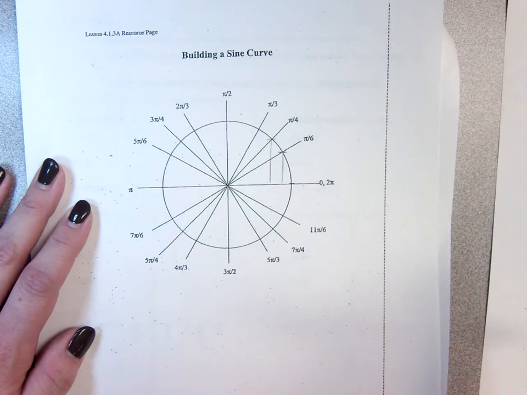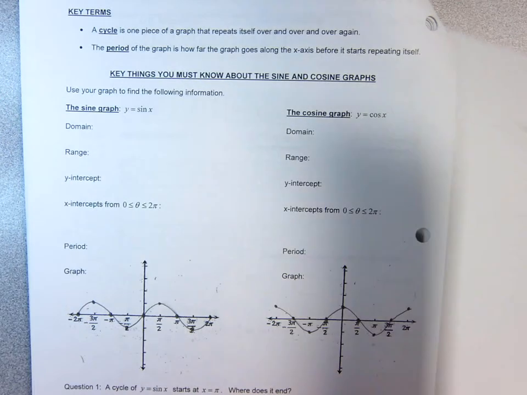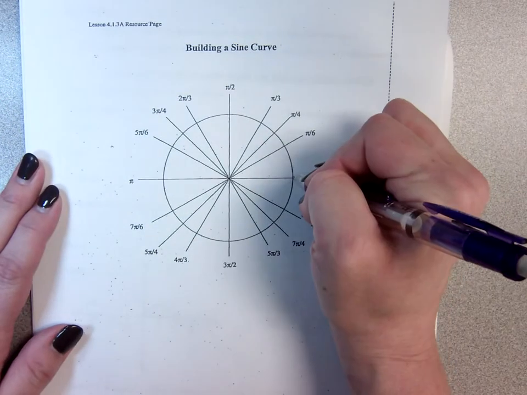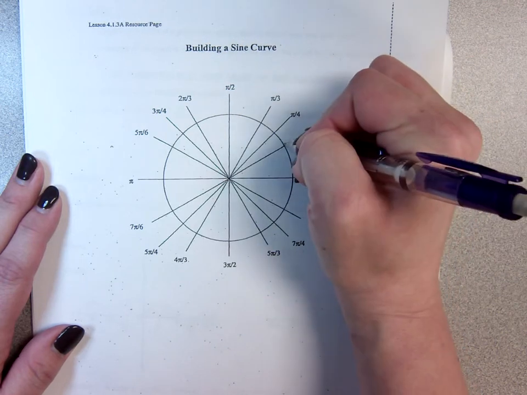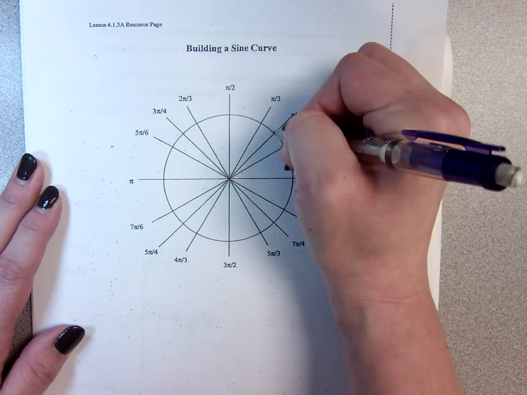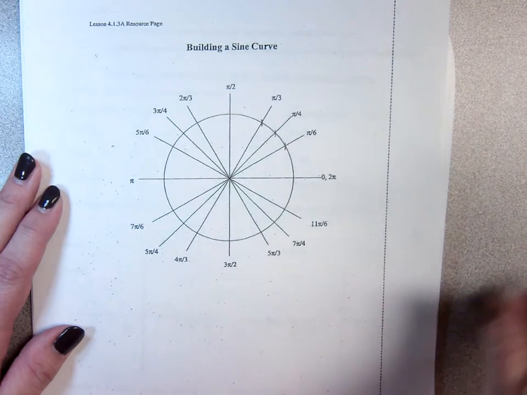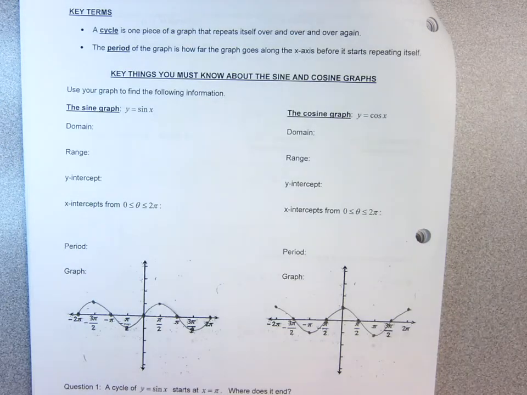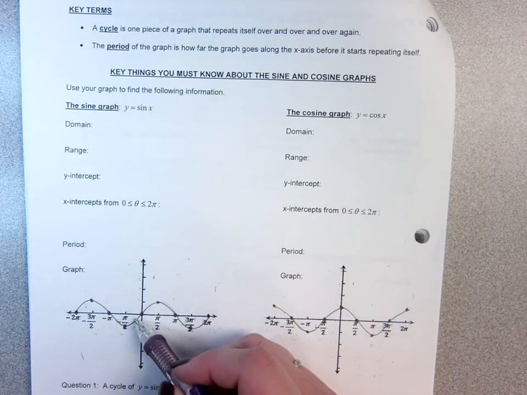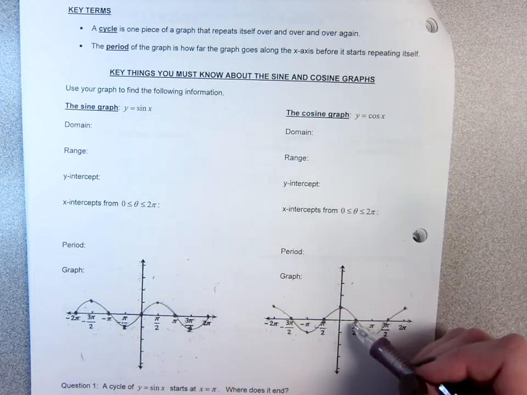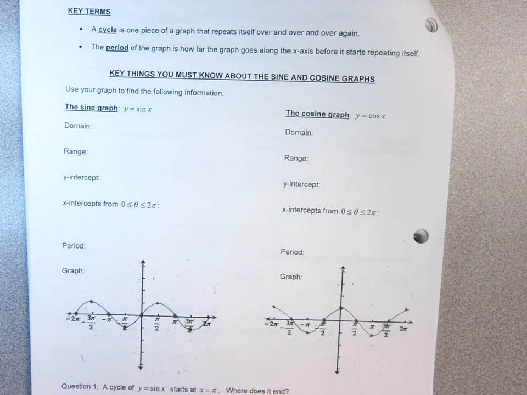Okay, cosine would be your x distances. So at 0, you're looking at it here, and then at pi over 6, you're looking at this distance, and then this distance, and this distance. Keeping in mind, when your x and your y go negative, that's when they're going to fall down below your x-axis here. So that's where those graphs really come from.